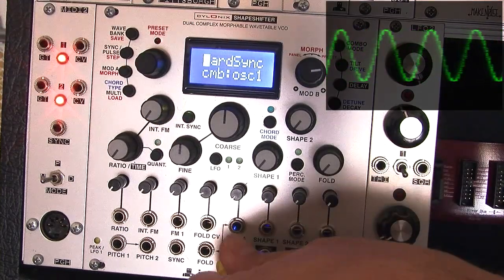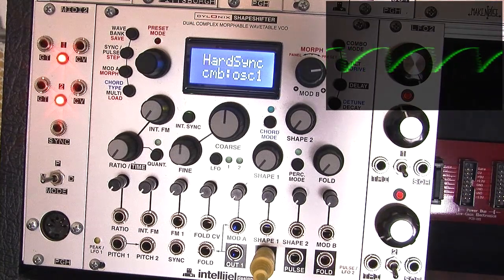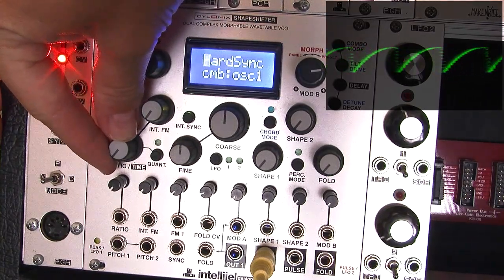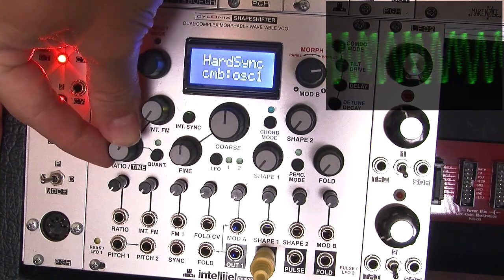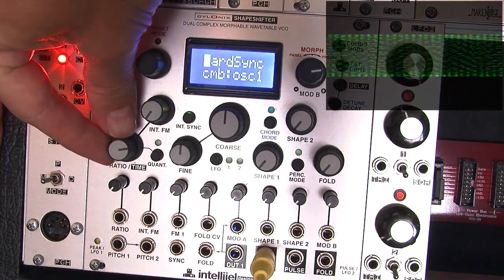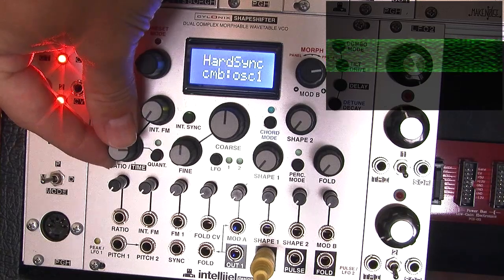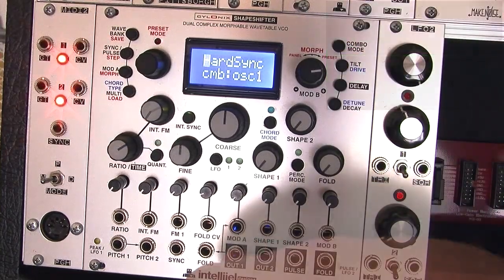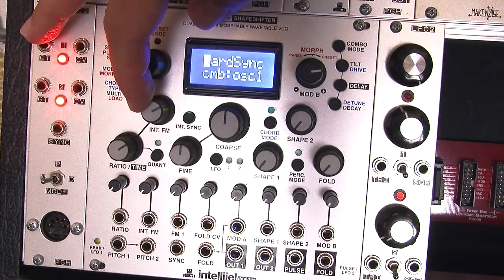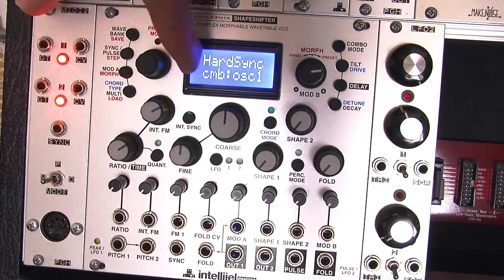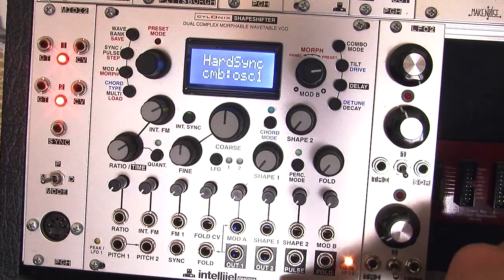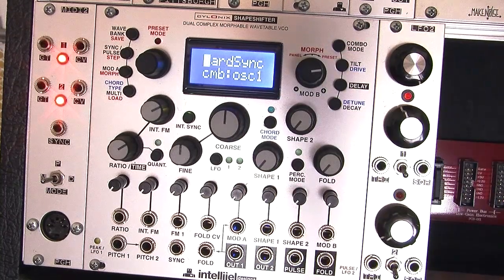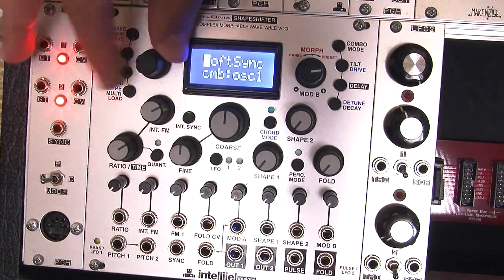Now compare that to the output of oscillator 2, where we'll only hear the hard sync effect if we turn up its frequency. So it sounds completely different. Oscillator 1 in this case is a combination of frequency modulation with a hard sync effect, whereas oscillator 2 is simply hard sync by itself, hard syncing to the frequency of oscillator 1, or more technically that internal synchronization bus.